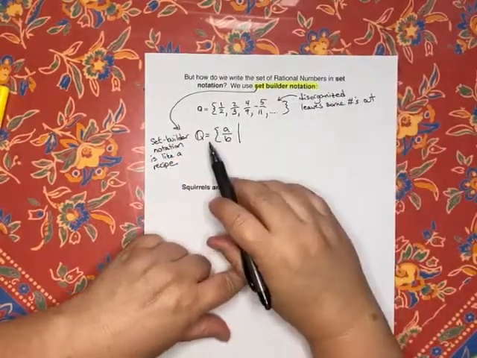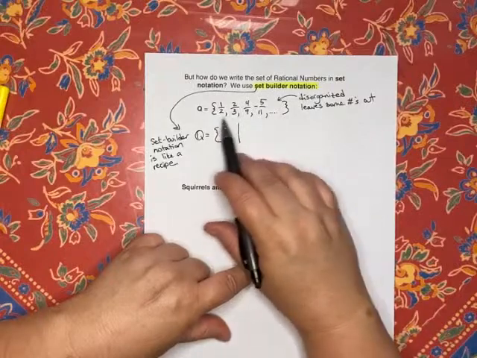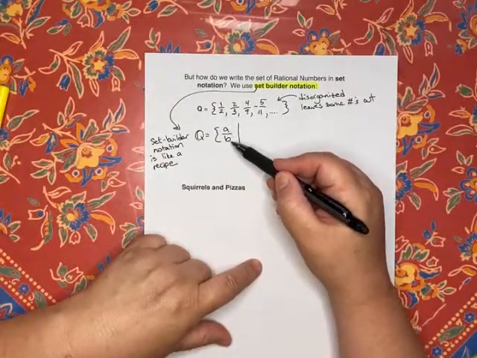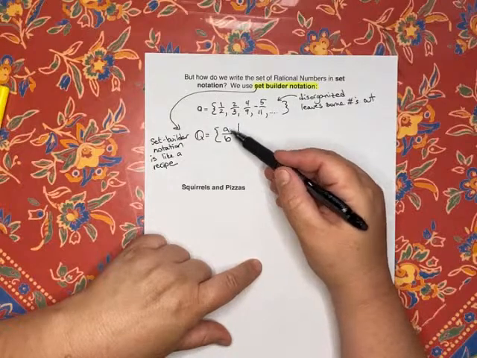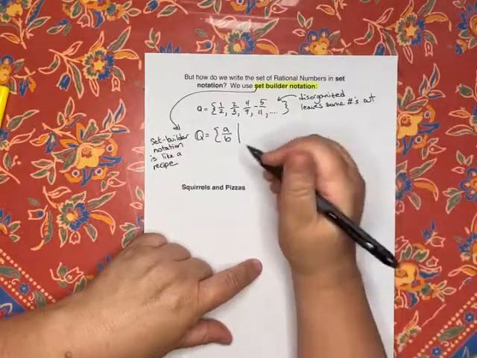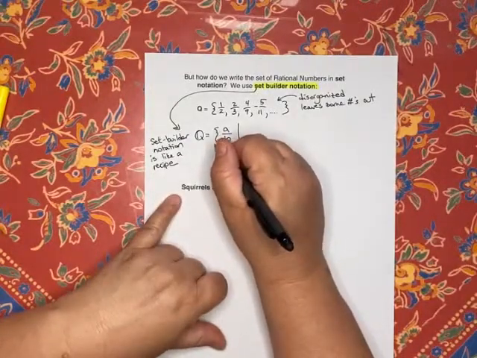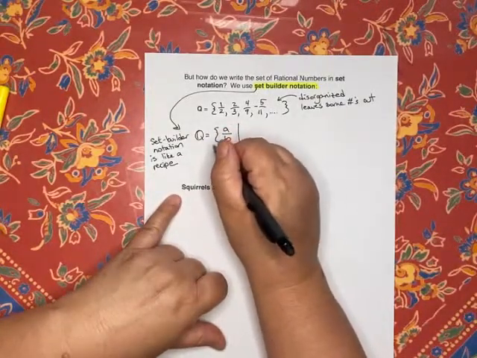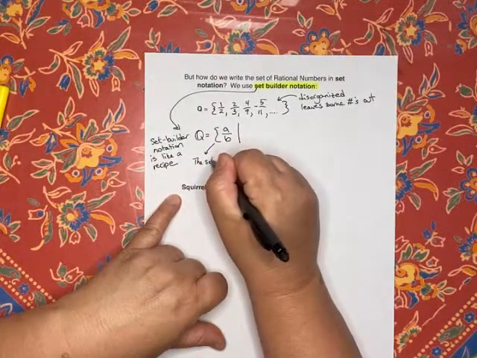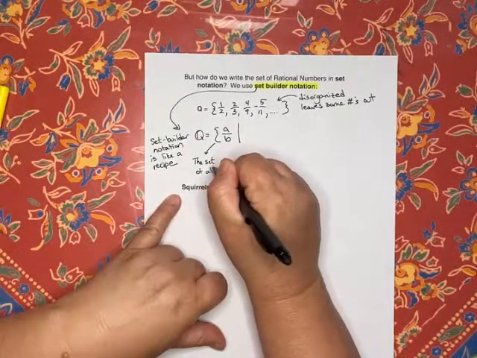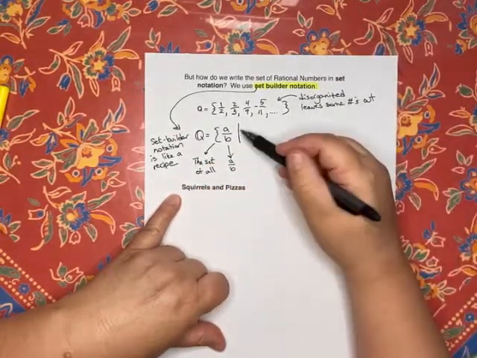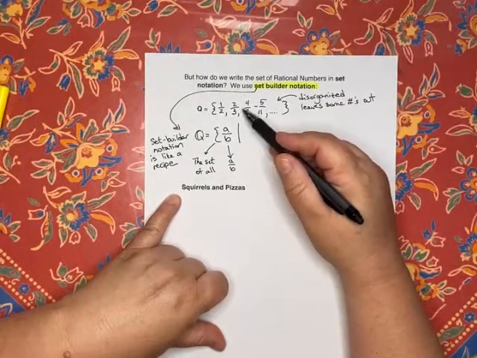So I'm going to say that fractions, things that can be written as fractions, basically look like something on top and something on the bottom. So I'm picking A and B just to be my stand-ins. Okay. So this is going to be this. The brace right there means the set of all A over B. Now, this long line is like a curtain.